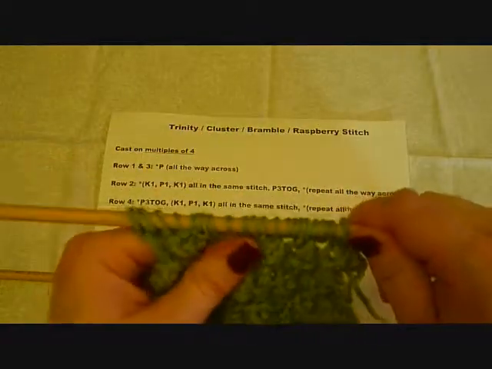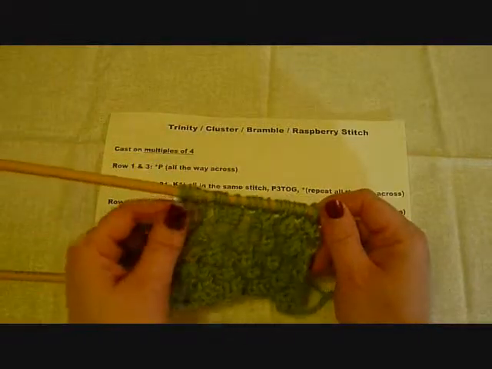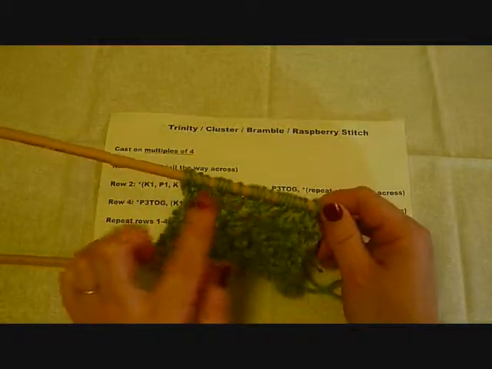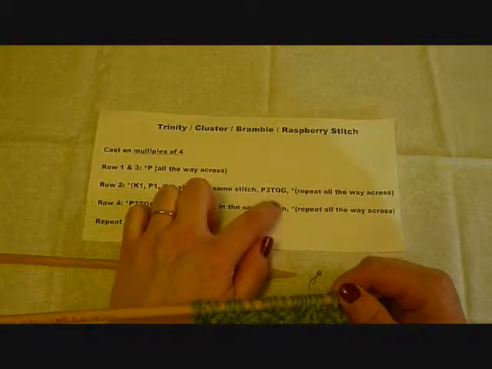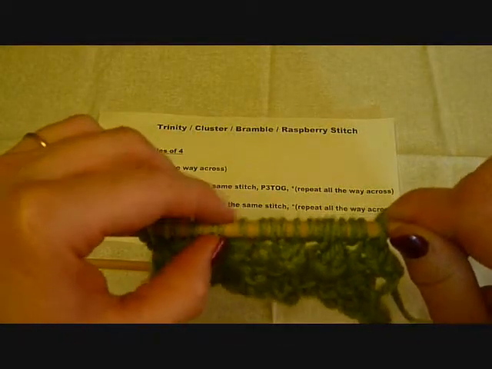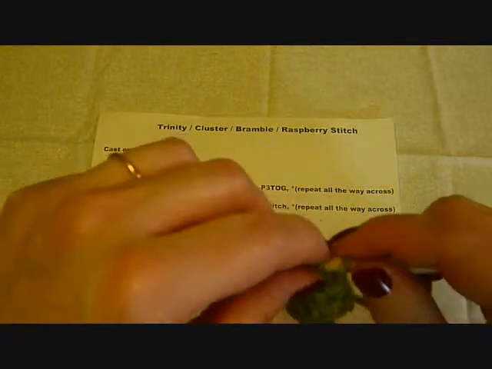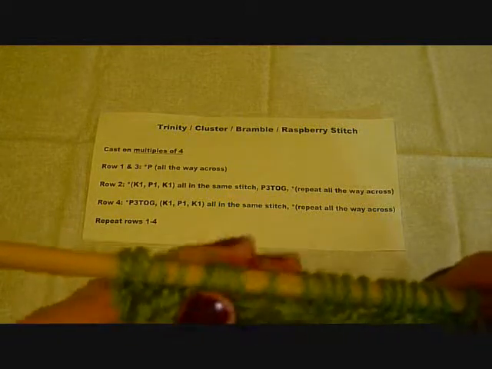Now, remember, we should have 20 stitches. Even with all those increasing and all the mess we made, we should still have 20 stitches, because every time we increased with the knit 1, purl 1, knit 1, we decreased with the purl 3 together. So let's see what we got. 2, 4, 6, 8, 10, 12, 14, 16, 18, 20, whoops, 21. Did I mess up somewhere? I bet you I did.